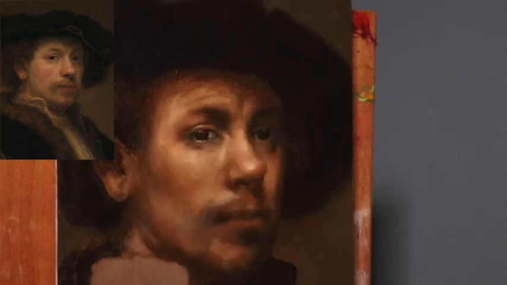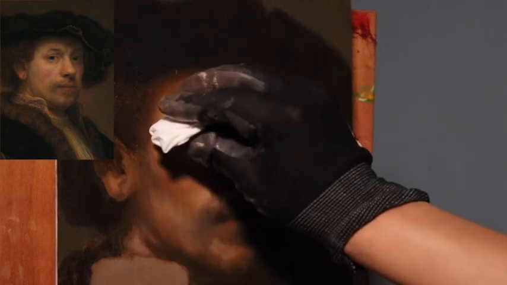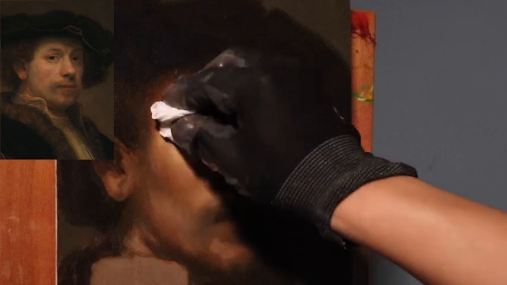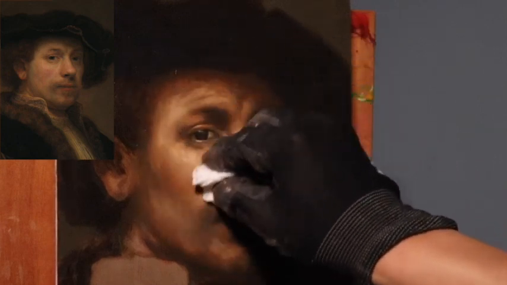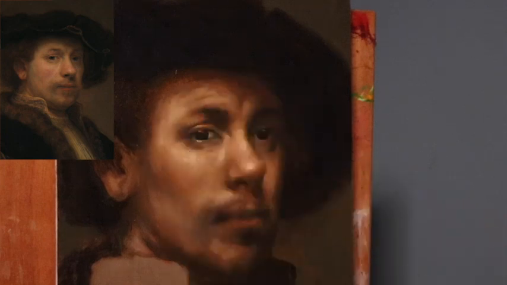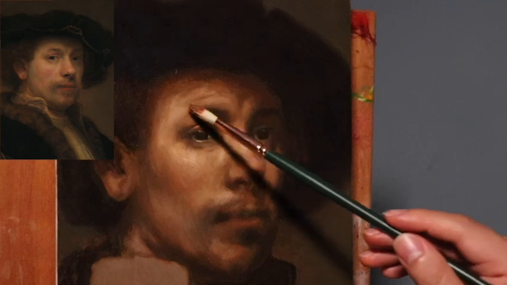So with the paper towel, I have subtracted some of the paint. But of course I left the glaze in the shadow alone. And now we're just going to return to the glaze and hope this is a little better.